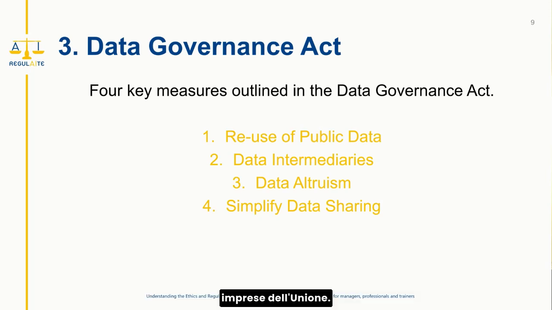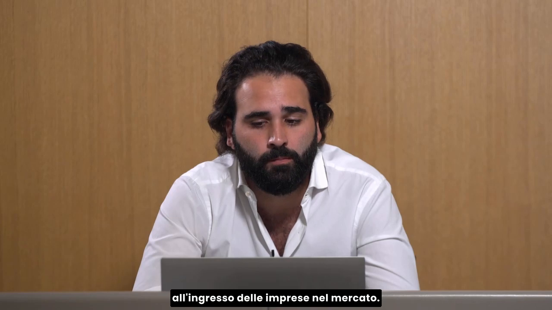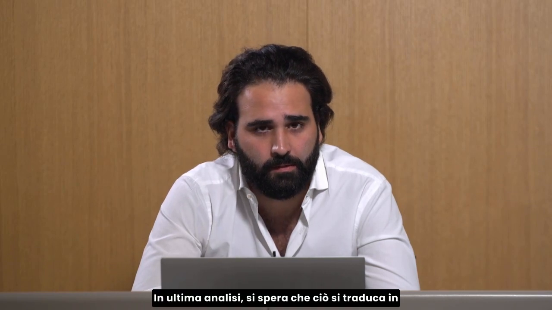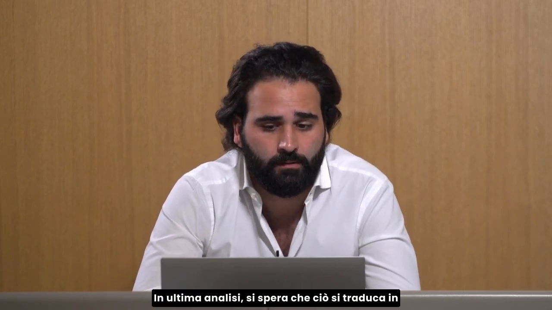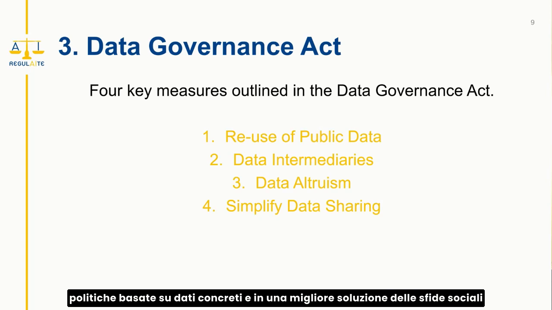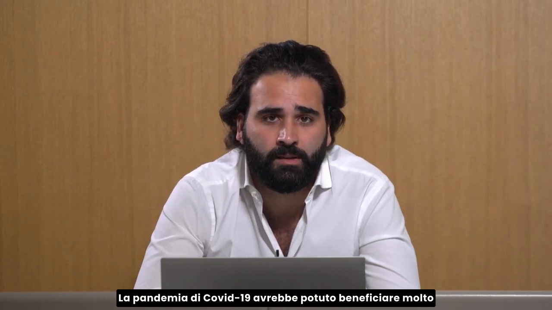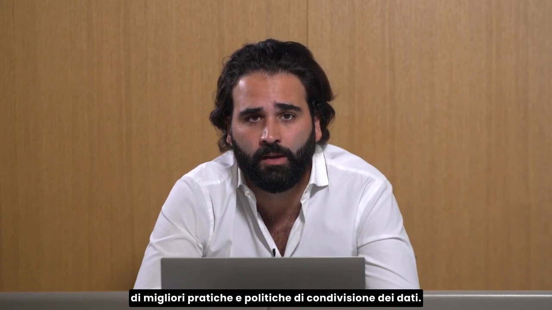With this act, in fact, the EU aims to be at the forefront of the second wave of data-based innovation, driving new jobs and reducing barriers for businesses to enter the market. This will ultimately, hopefully, result in evidence-based policies and better solutions to societal challenges, such as, we've experienced it quite recently, the COVID-19 pandemic could have benefited a lot from better data sharing practices and policies.